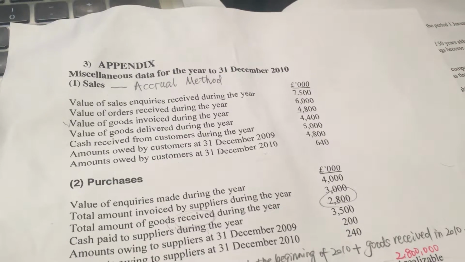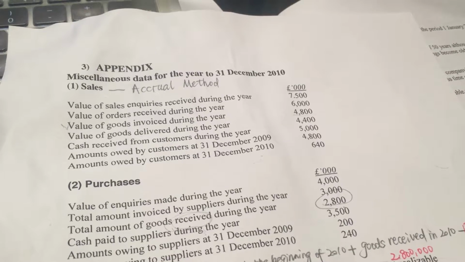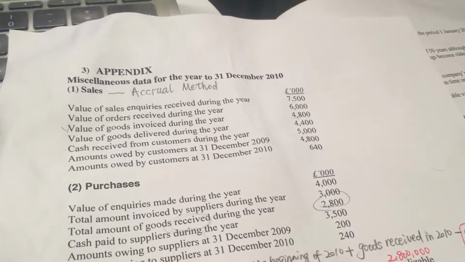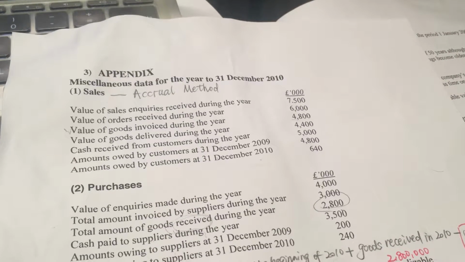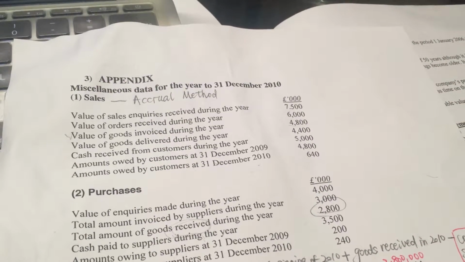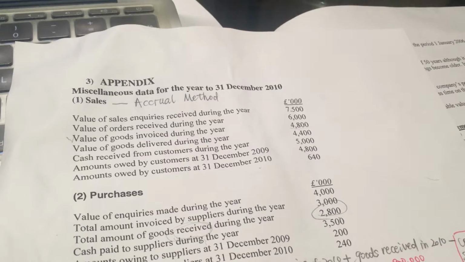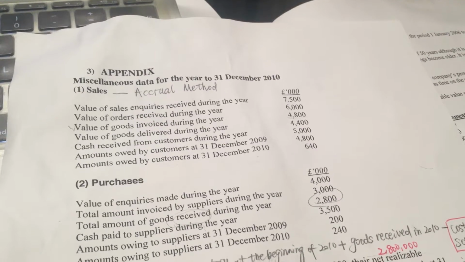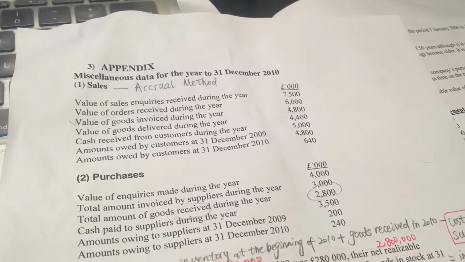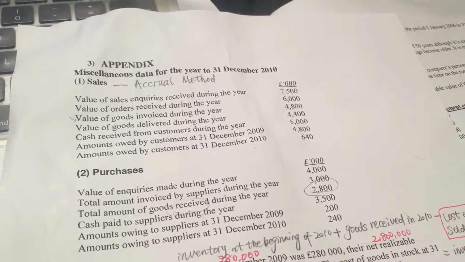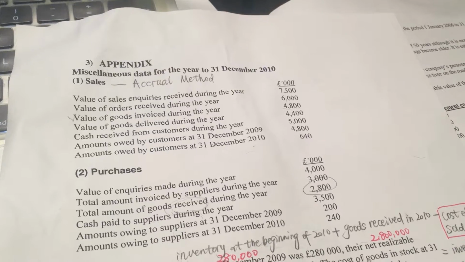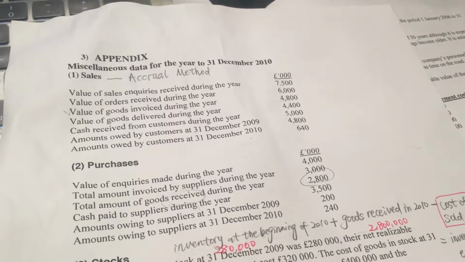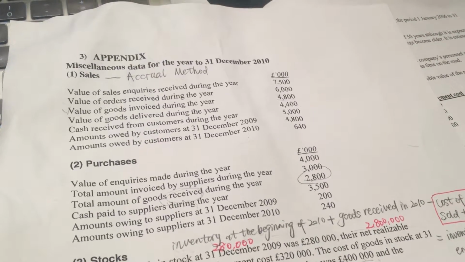here are the figures. The amount owed by customers at the end of 2010 is lower than at the beginning. So some of the amounts owed by customers must be paid within this year. So the cash received from customers is not all the sales. So finally we decided to use values of goods invoiced.